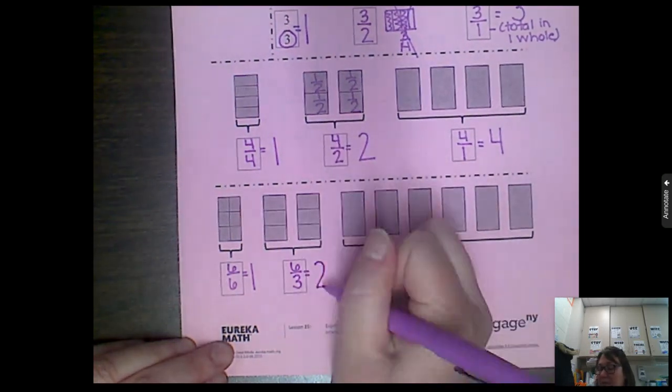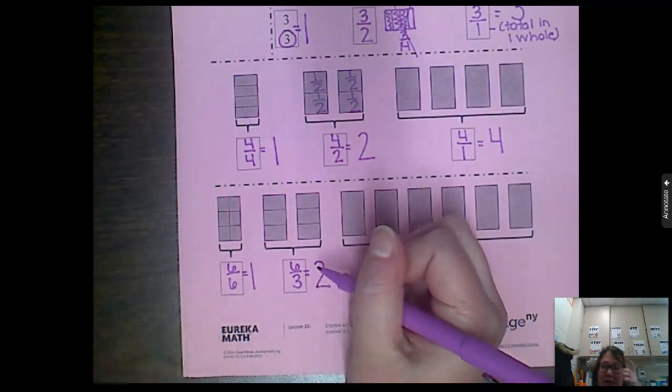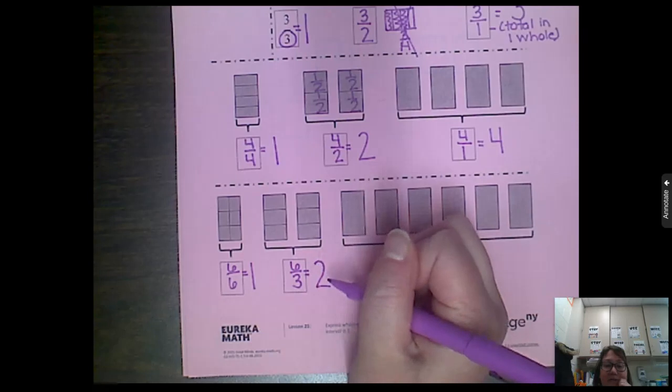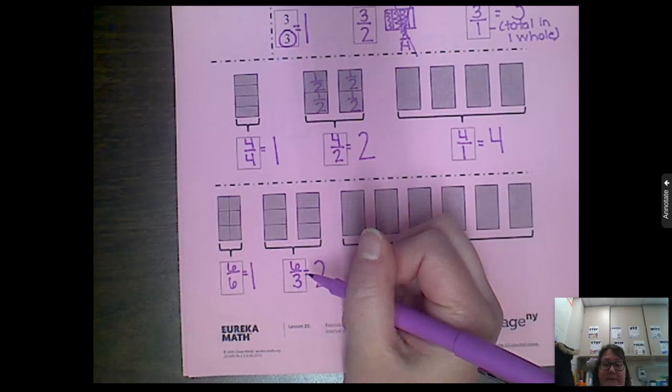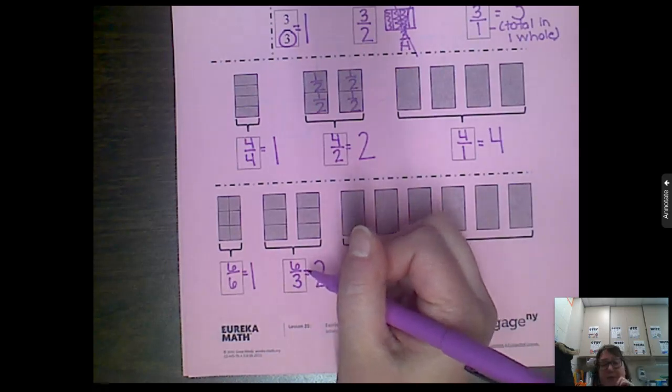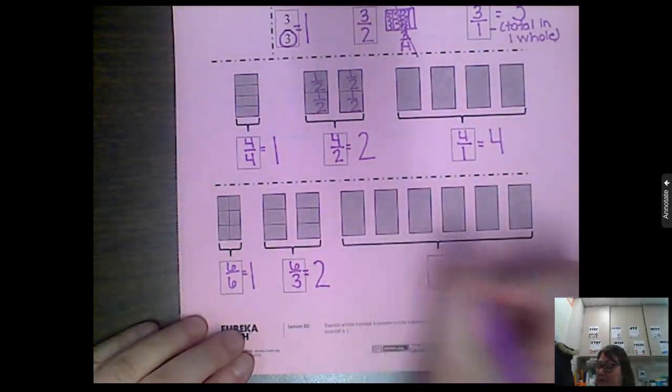And remember, I want my whole number to be the same size as my fraction. That is just a good reminder to me that this is a whole number. Also, I can say 6 divided by 3. What is 6 divided by 3? 2. So you can say 3 goes into 6 2 times.